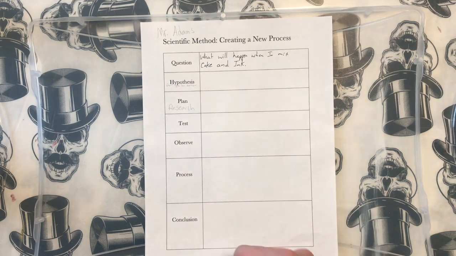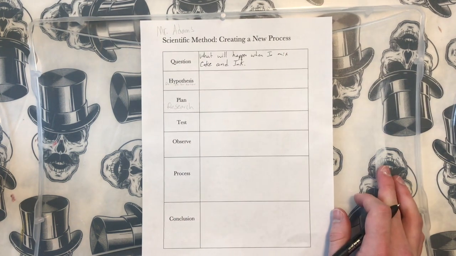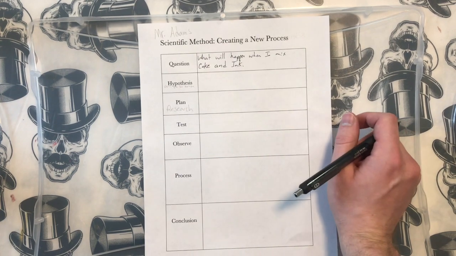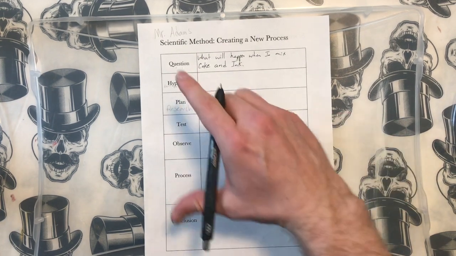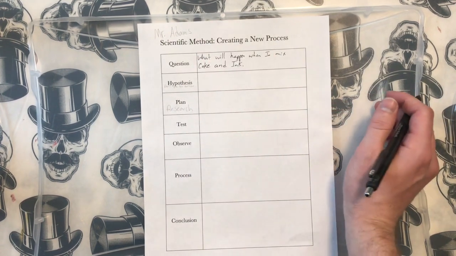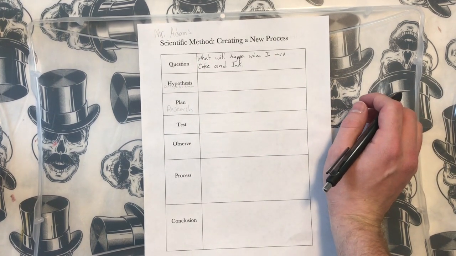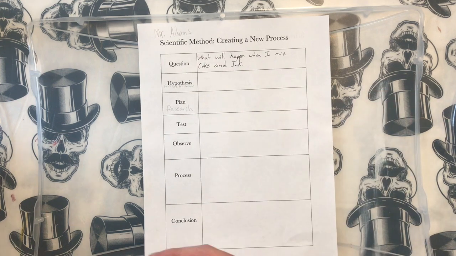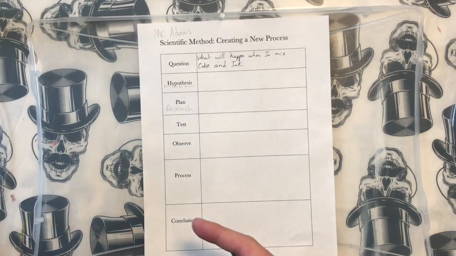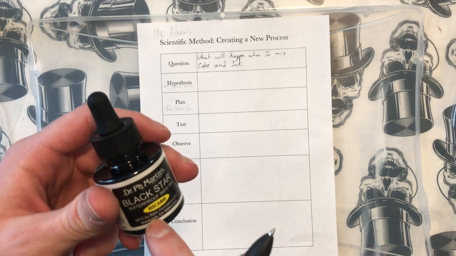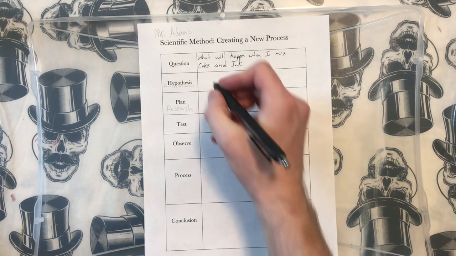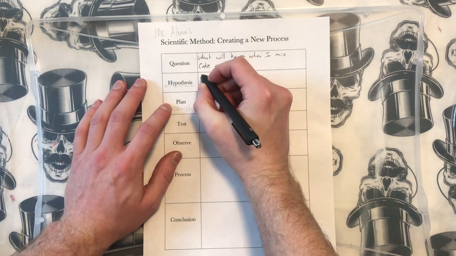I made this, but you can find all kinds of worksheets online for the scientific method. They're all a little different, but it's basically the same idea, as long as you have most of these steps here. So my hypothesis is the carbonation from the Coca-Cola is going to show up. It's going to make bubbles in the ink. And if they pop, I think it'll leave some negative space. So I'm going to say makes bubbles.